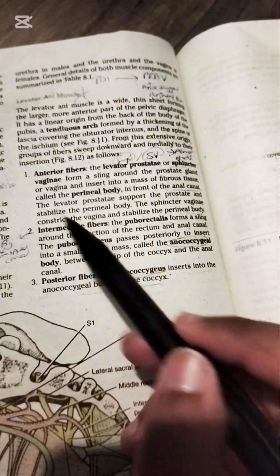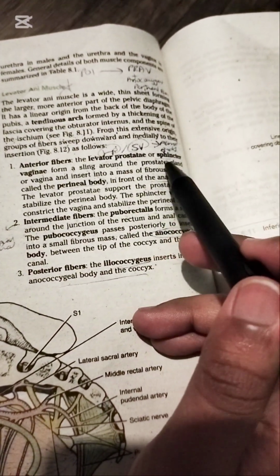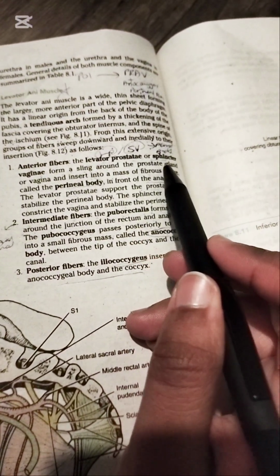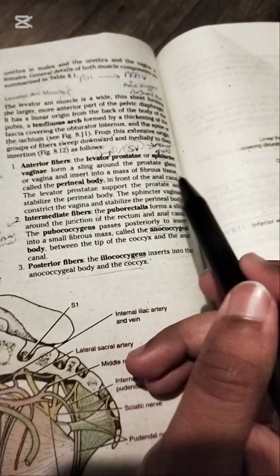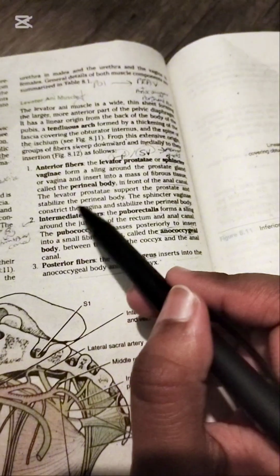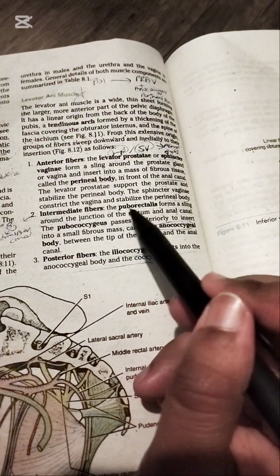So it has anterior fibers, intermediate fibers and posterior fibers. Anterior fibers, remember, are LPSV and the perineal body. So levator prostatae or sphincter vaginae form a sling around the prostate gland or the vagina and insert into a massive fibrous tissue called the perineal body, in front of the anal canal. Levator prostatae supports the prostate and stabilizes the perineal body, and sphincter vaginae constricts the vagina and stabilizes the perineal body.